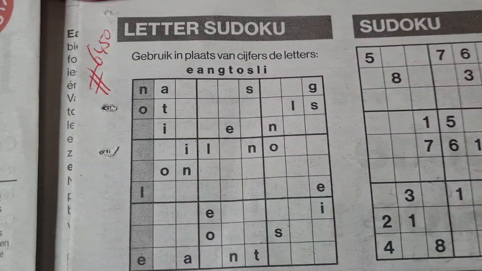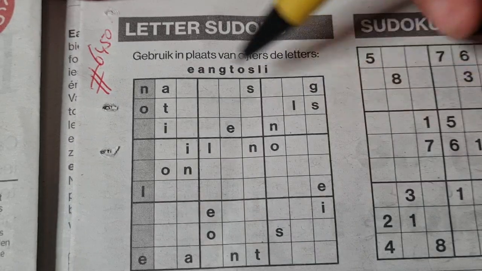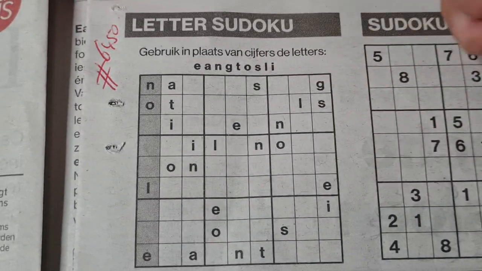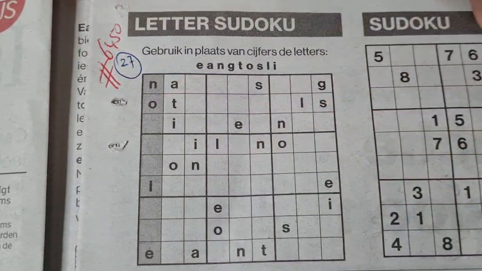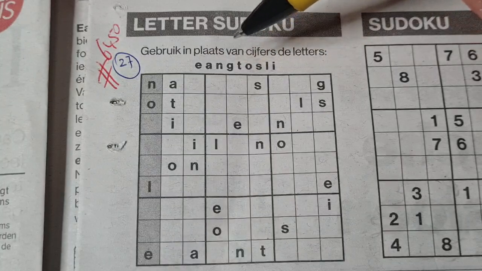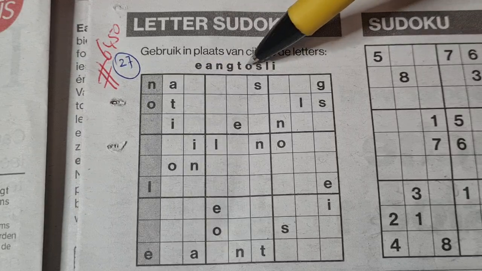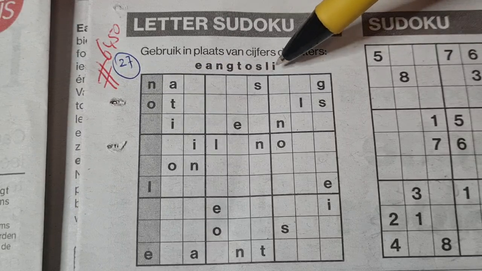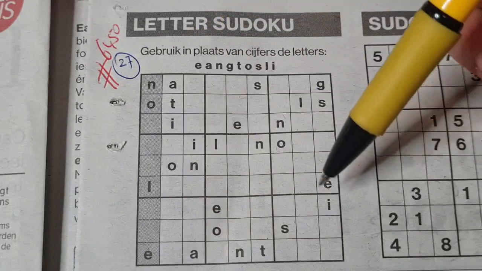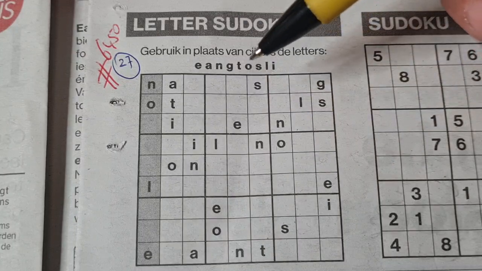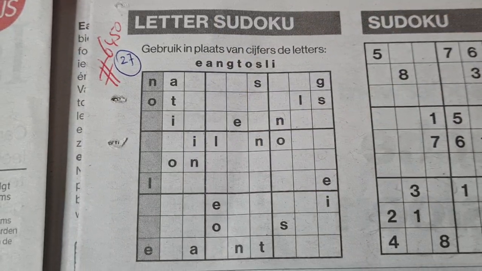6450. And before I start, I always count the printed, in this case, letters. Those are letters, not digits. 27 printed letters. The 9 unique letters I can use are the E, the A, then the G, the T, the O, the S, the L, and the I. And the goal is to solve this word in the first column. It's a Dutch word. After I've solved this, I will translate this in English.